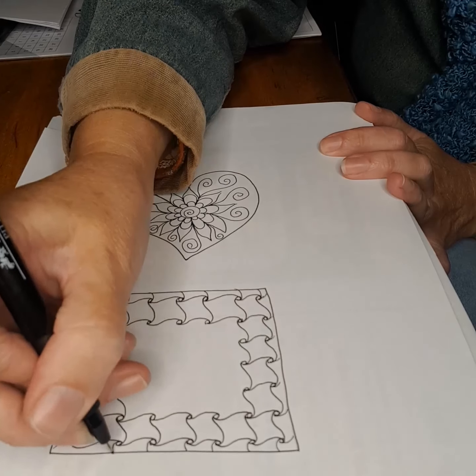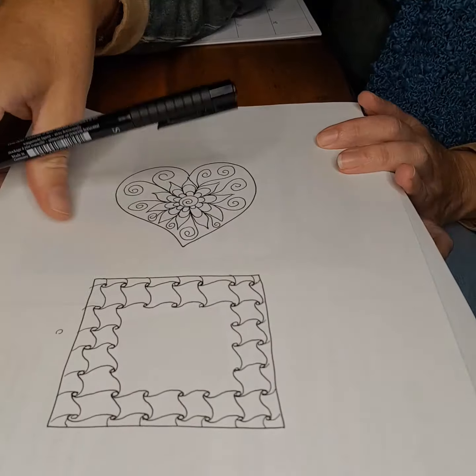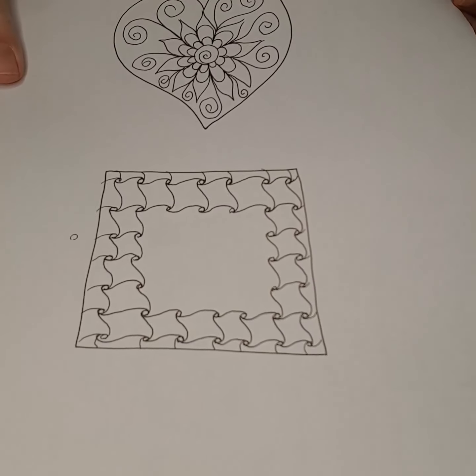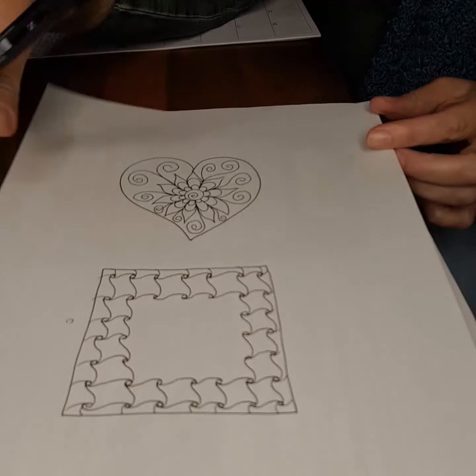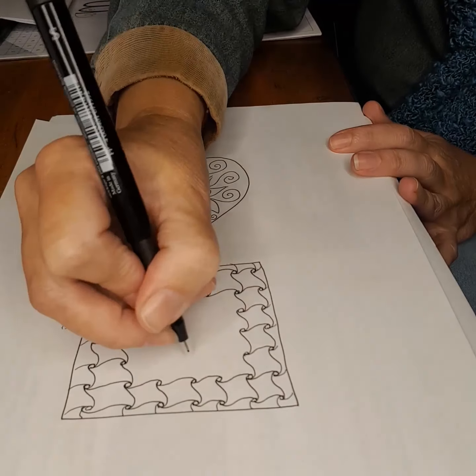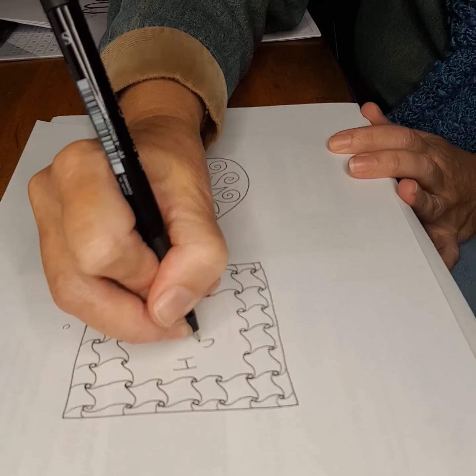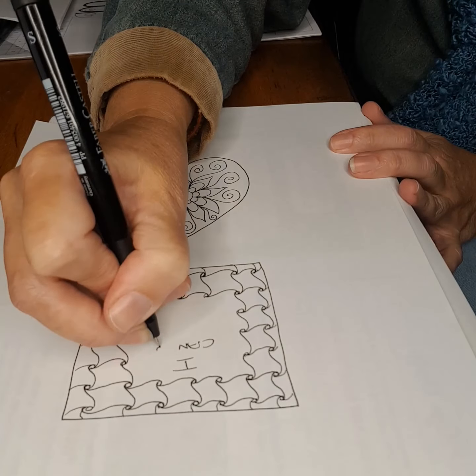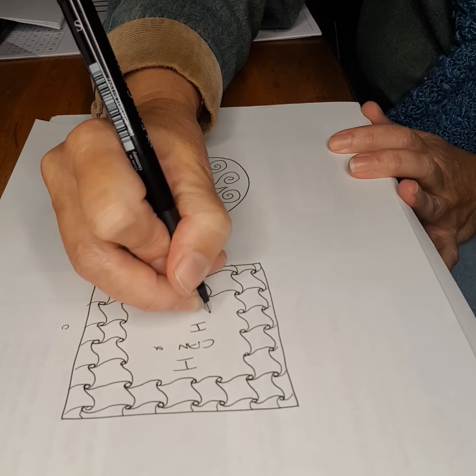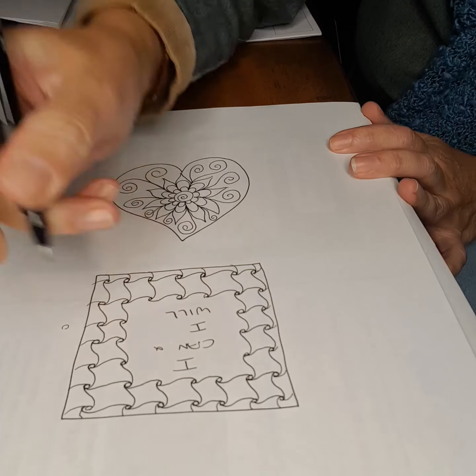Okay, a nice border. And now you use your quote. I can and I will. Okay, turn it around, and there you go.